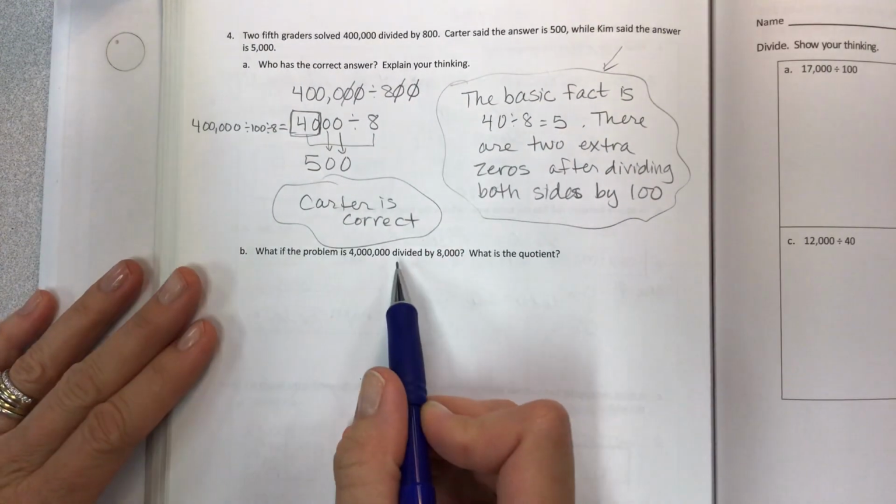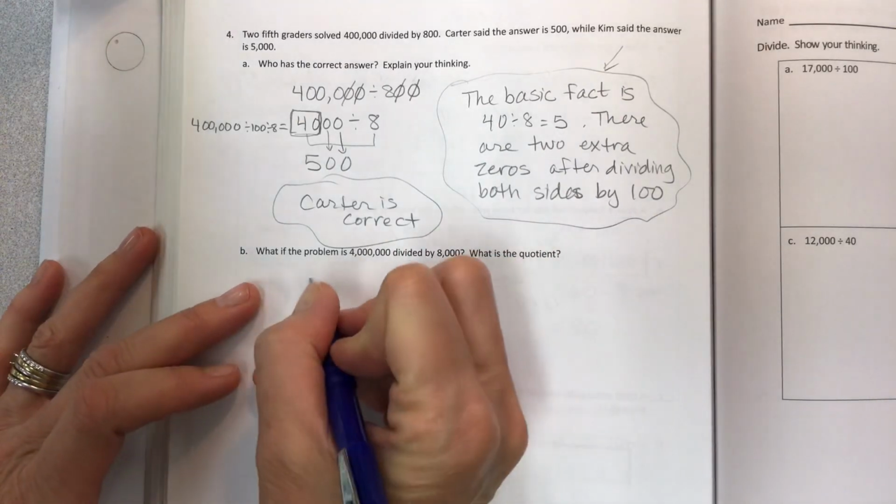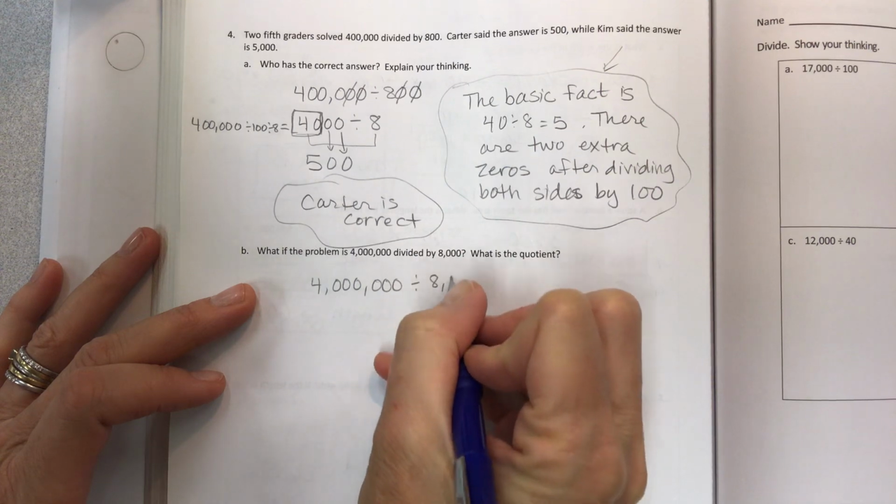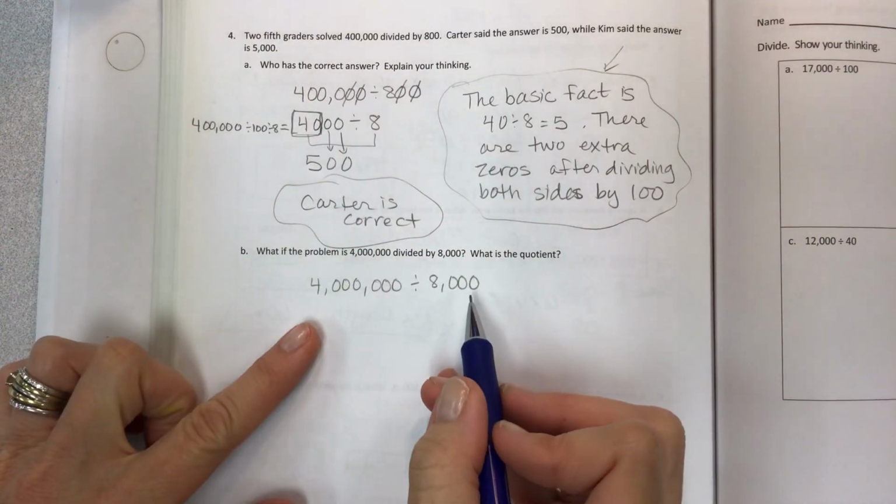Now, what if the problem is 4 million divided by 8,000? What's the quotient? Well, we can try that. Write out all your zeros. Okay, and what's the quotient?